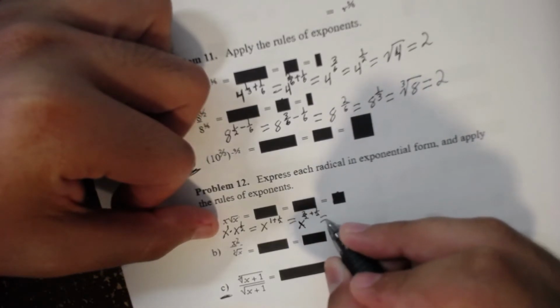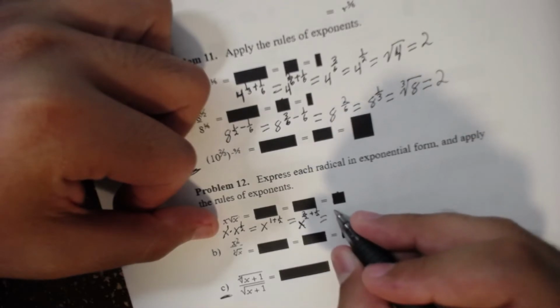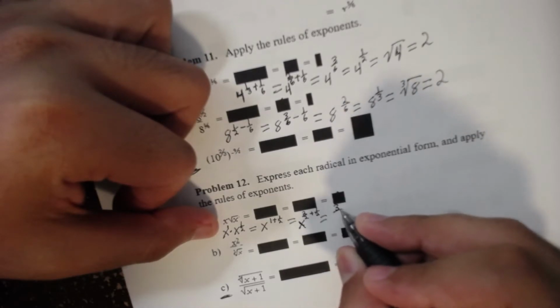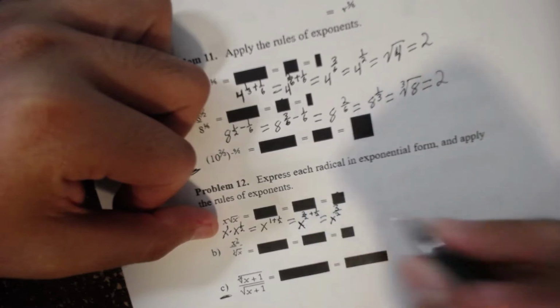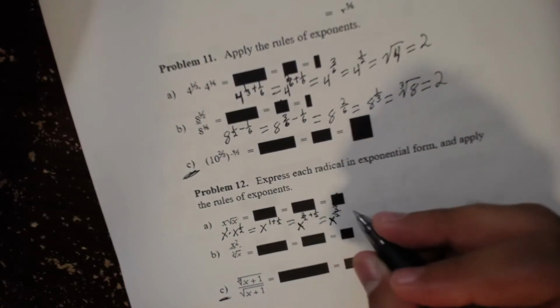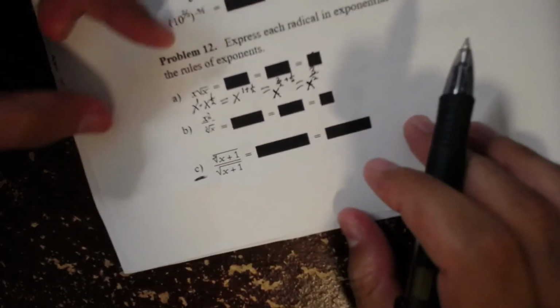And then 2 plus 1 is 3, so 3 over 2. This is your answer: x to the 3/2 power. You can just write it like this. That's all you need to do.